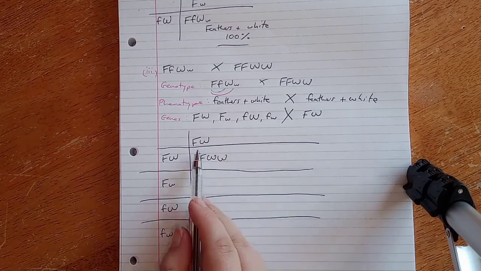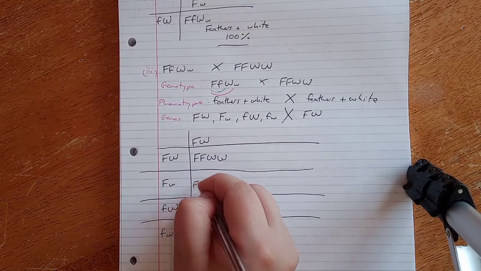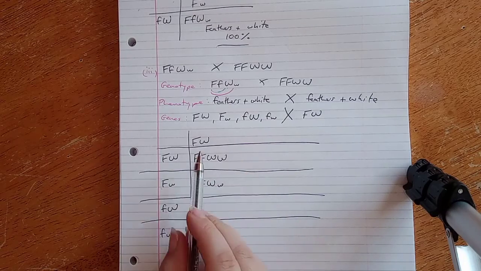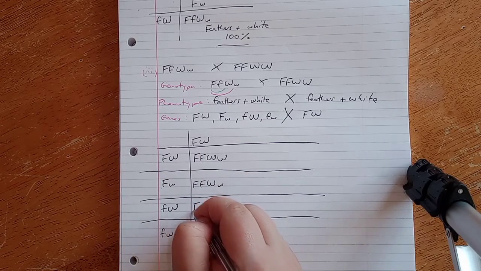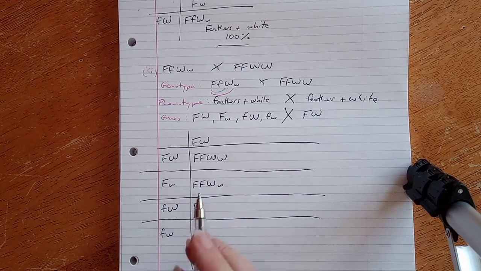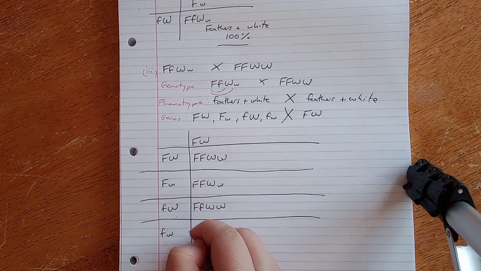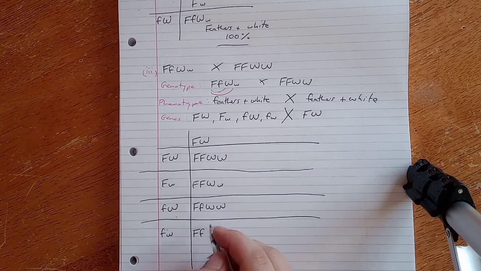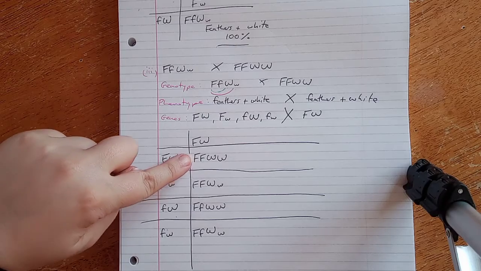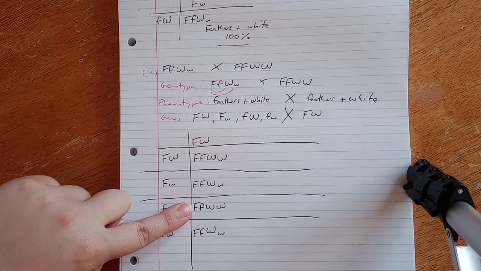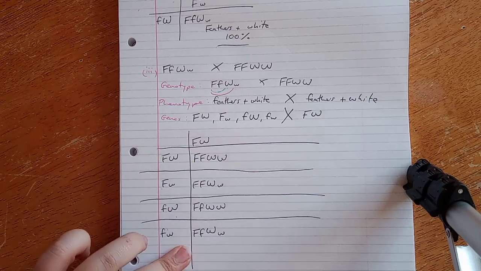Same here, big F, big F. Big W, small w. Big F, little f. Big W, and then big F, little f. Big W, little w. So here we have, this is on its own, this is on its own, this is on its own, and this is on its own. They're all completely different genetics.